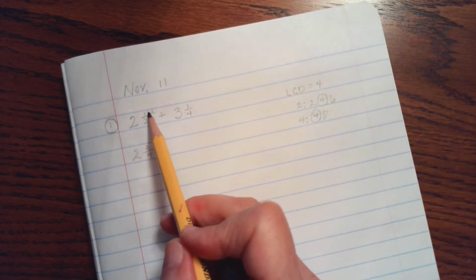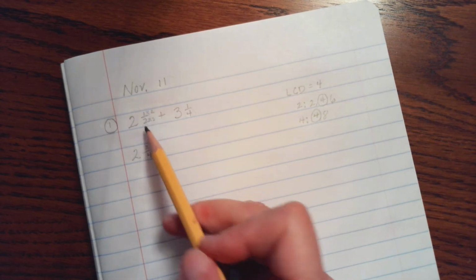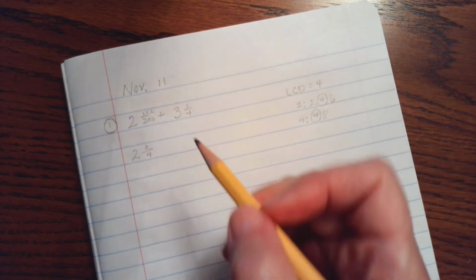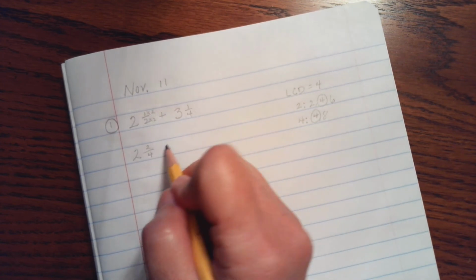So we are going to multiply the numerator by 2 also. So 1/2 becomes 2/4. So 2 1/2 is the same thing as 2 2/4.